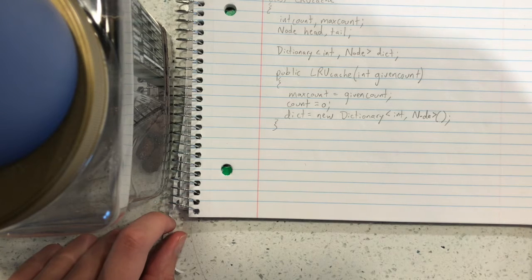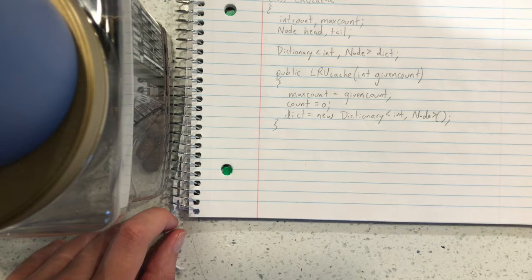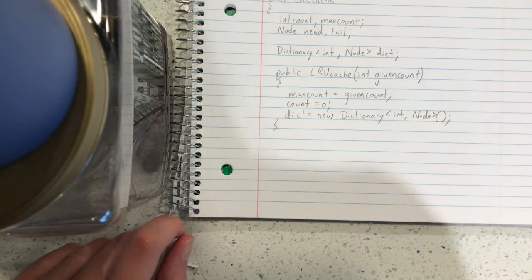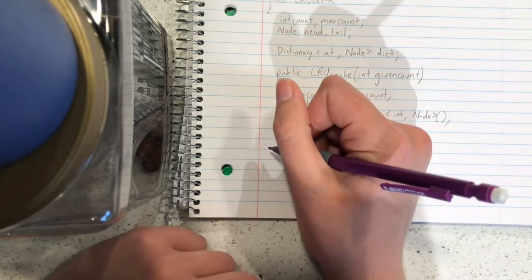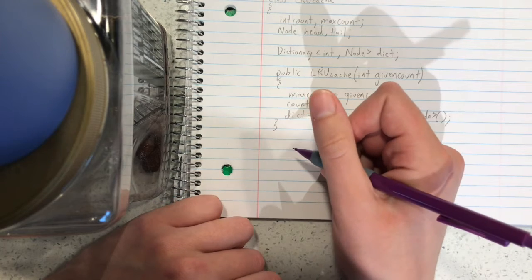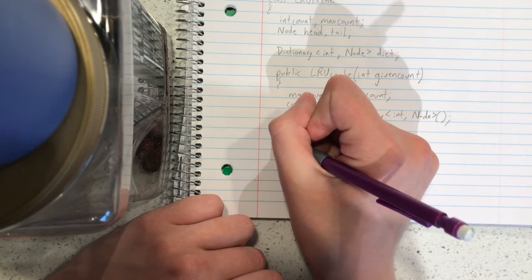So we're going to want to be able to do a few things that we will reuse, so I'll write those as private methods.